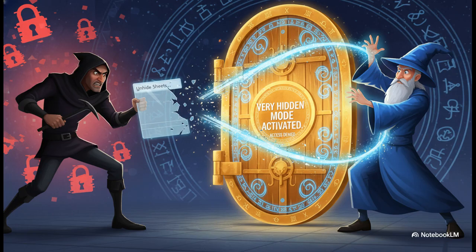But with this, no. They absolutely cannot just click on Hide. XOtool deploys a very hidden mode that completely disables the standard unhide option. Your calculation sheets and your confidential lists become truly invisible to curious users, which guarantees maximum background security.